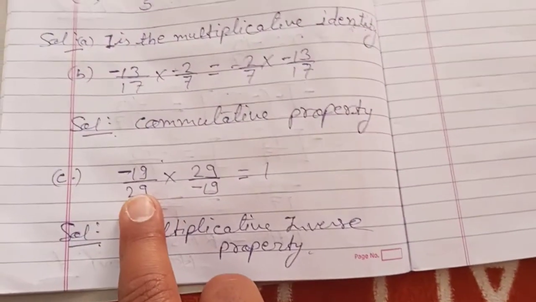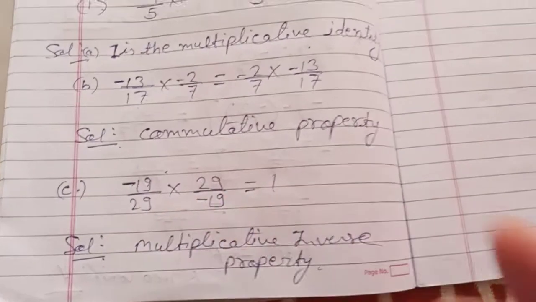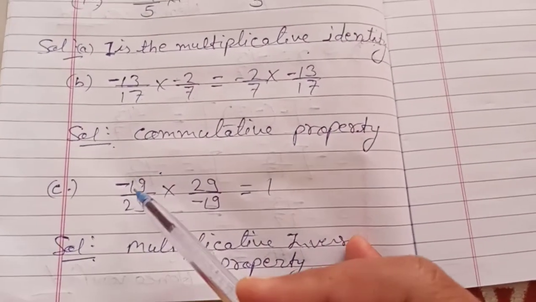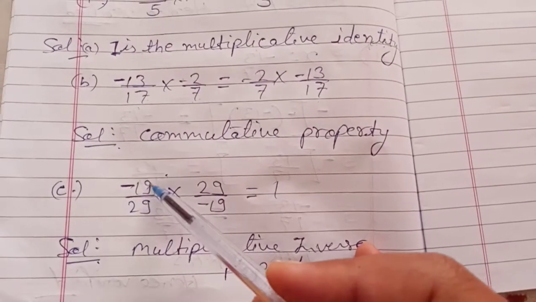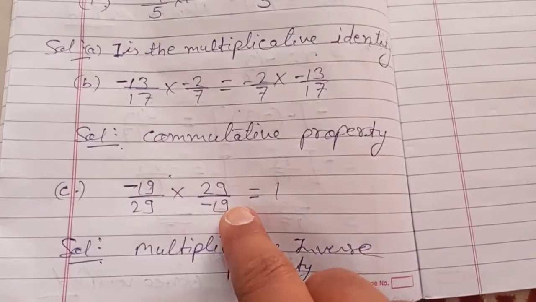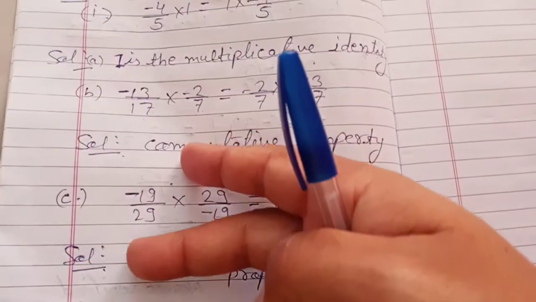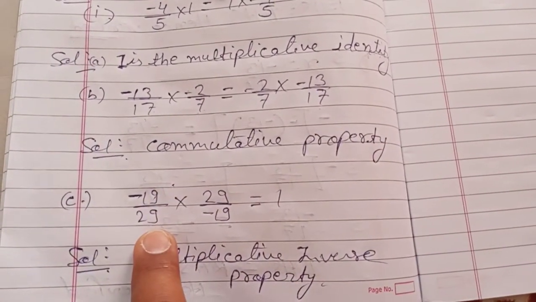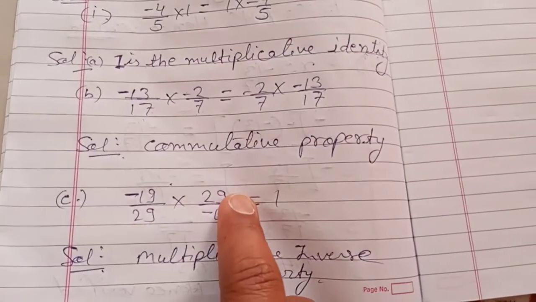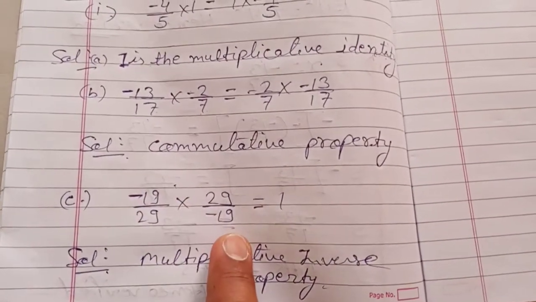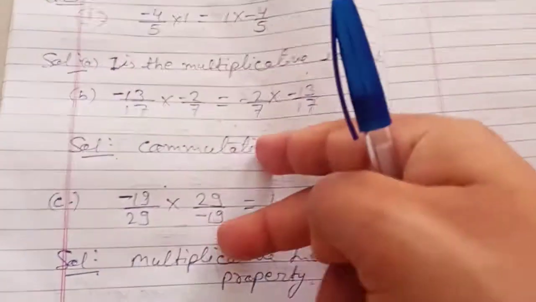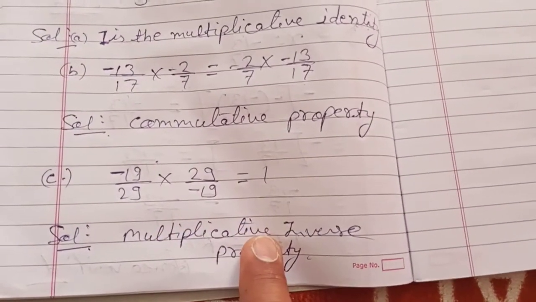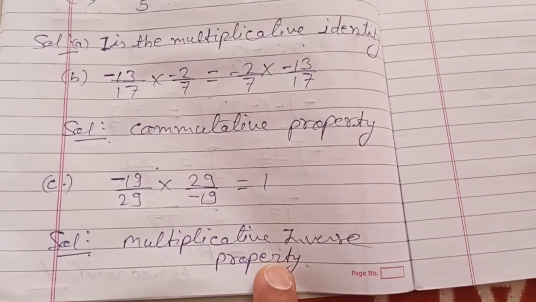Okay, now C, minus 19 upon 29 multiply 29 upon minus 19. You are seeing here minus 19 upon 29, and here you see the reciprocal of minus 19 upon 29. The reciprocal, 29 has gone to the upside and 19 has gone to the downside. So the reciprocal means multiplicative inverse. Okay, so this kind of property is said to be the multiplicative inverse property.